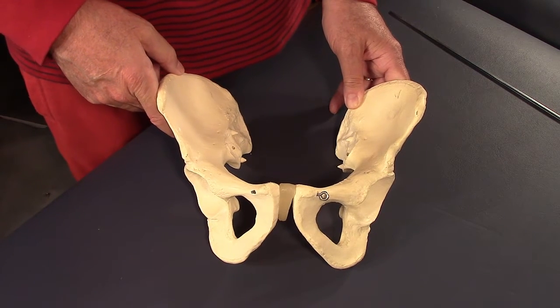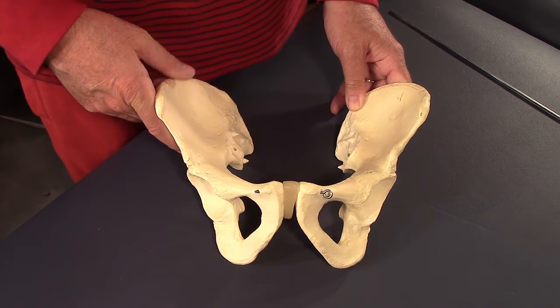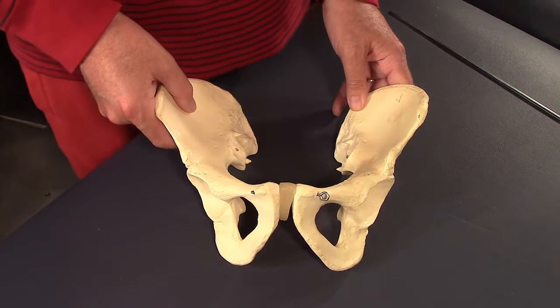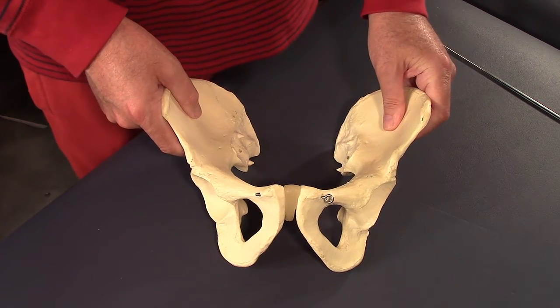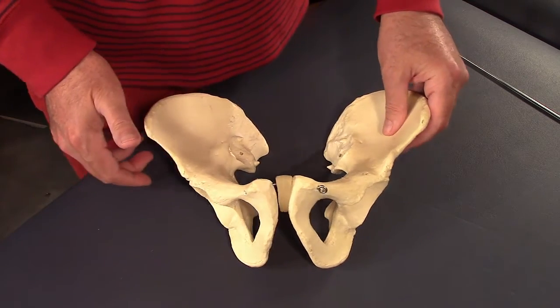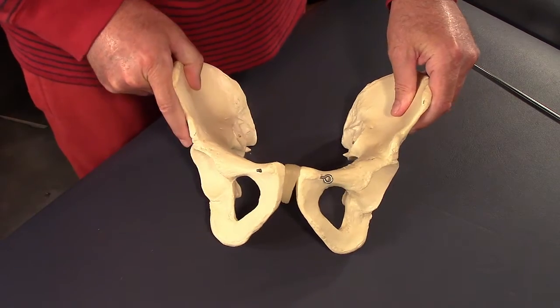Today we're going to go over the pelvis, bones of the pelvis. More specifically, we're going to go over each one of these, which is called a what? We're going to go over the two coxal bones. This is a coxal bone. This is a coxal bone. Together they make the pelvis.